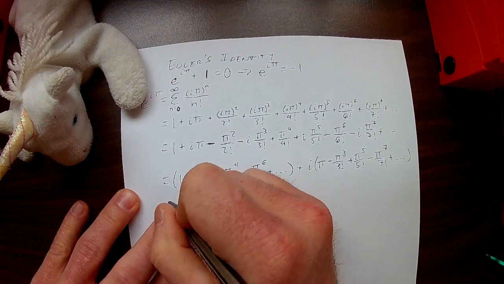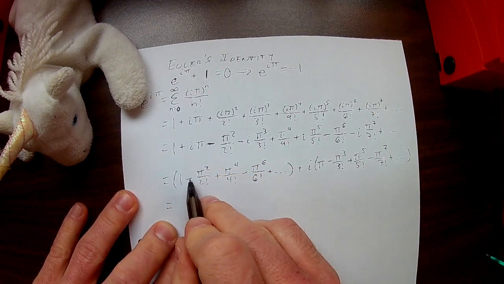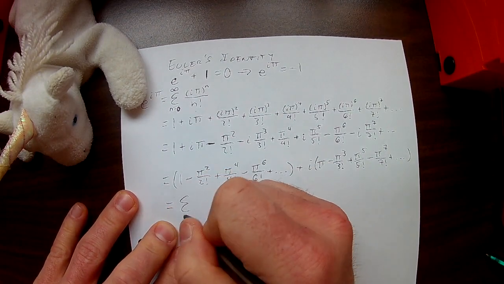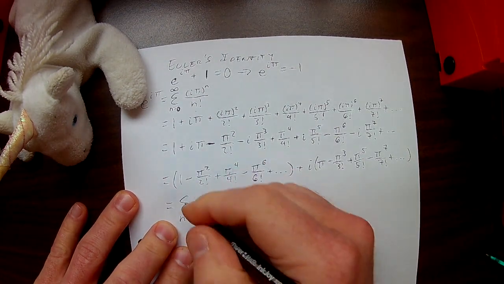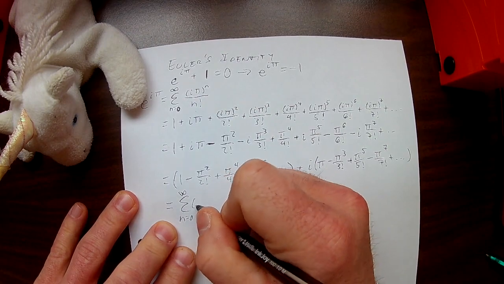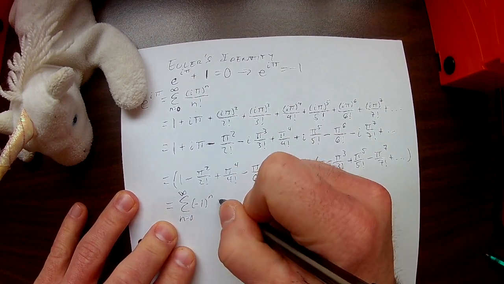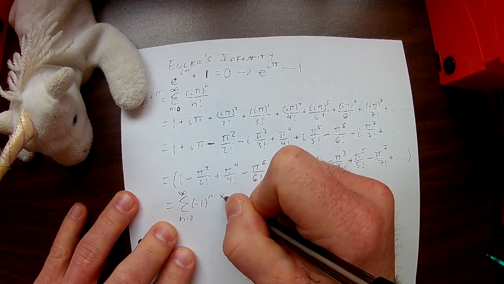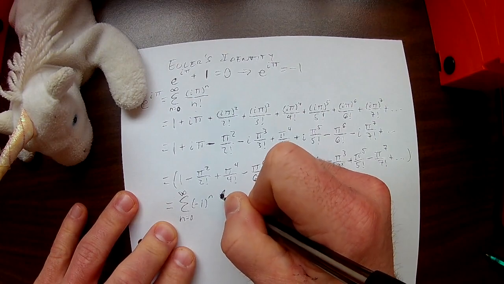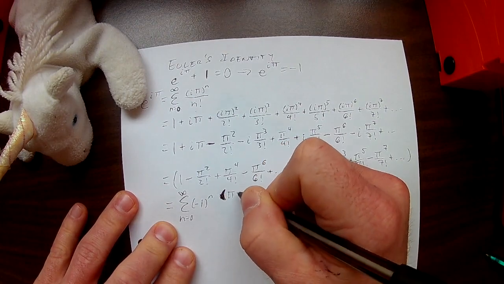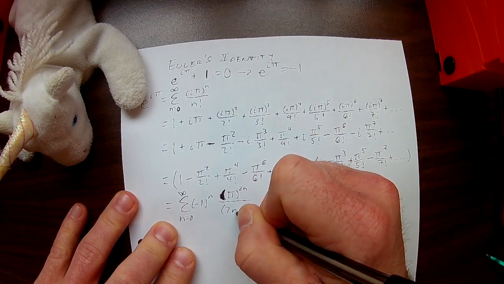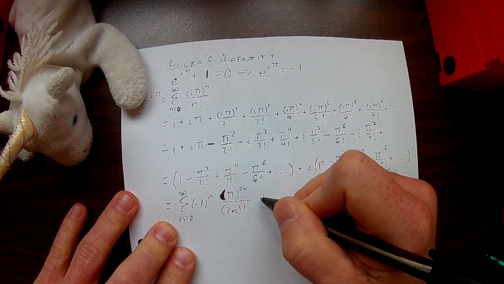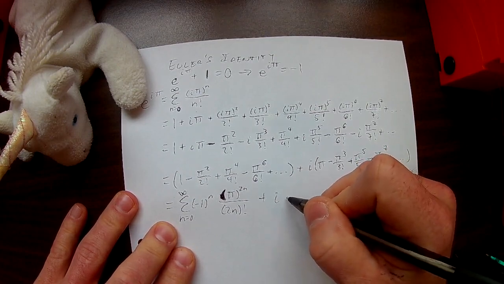Now, that looks interesting. It's almost like this is alternating in sign and only counting the even exponents. Hey, I know how to write that. The summation of negative 1 to the nth, and this time it's going to be pi to the 2nth power over 2n factorial, plus i.